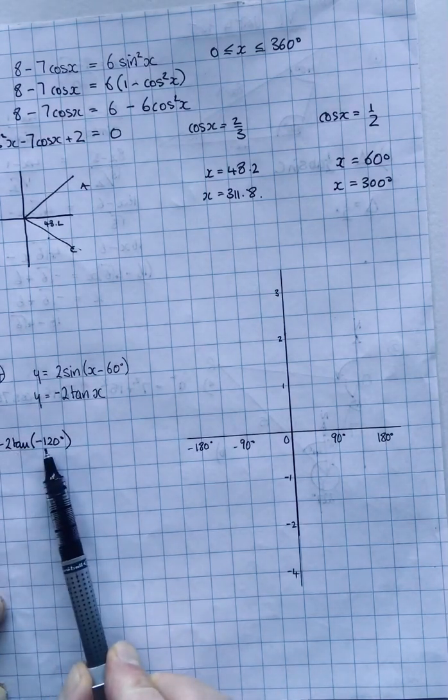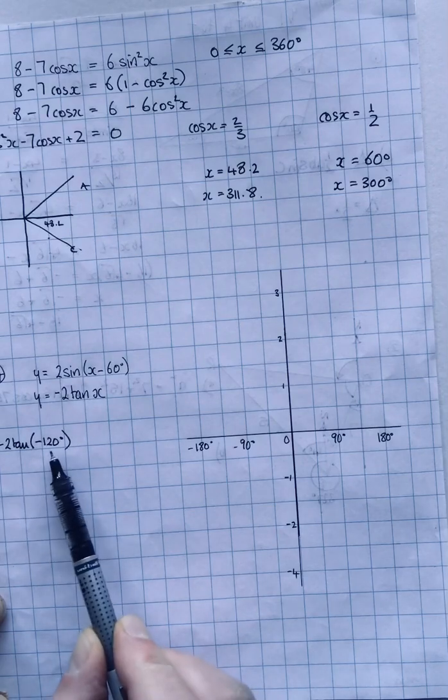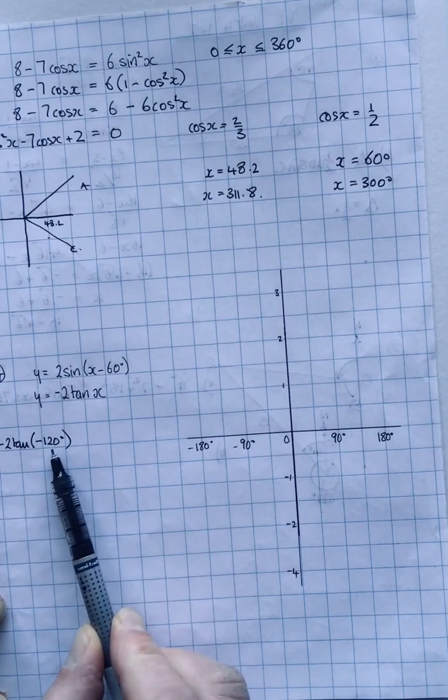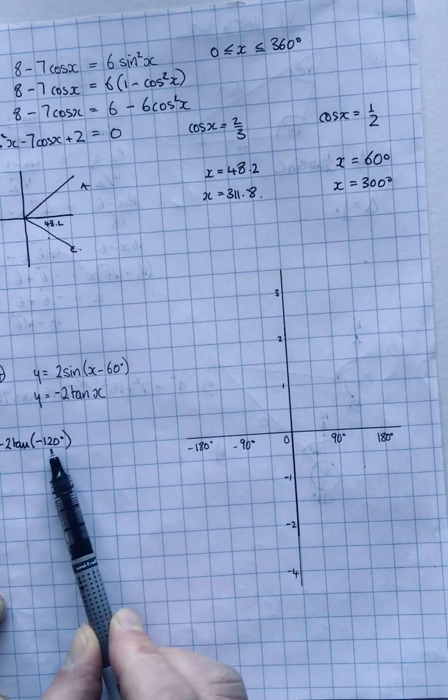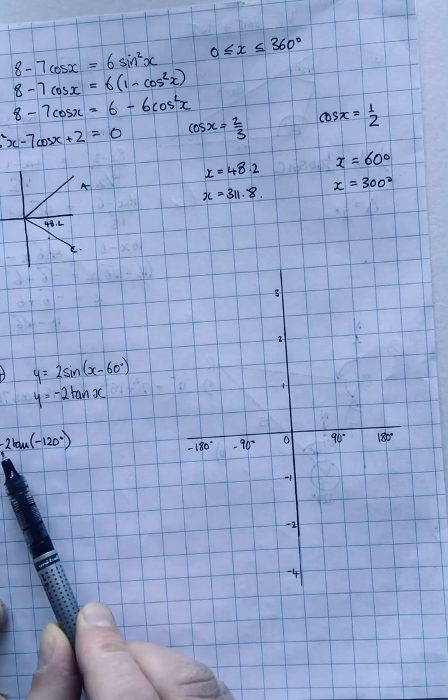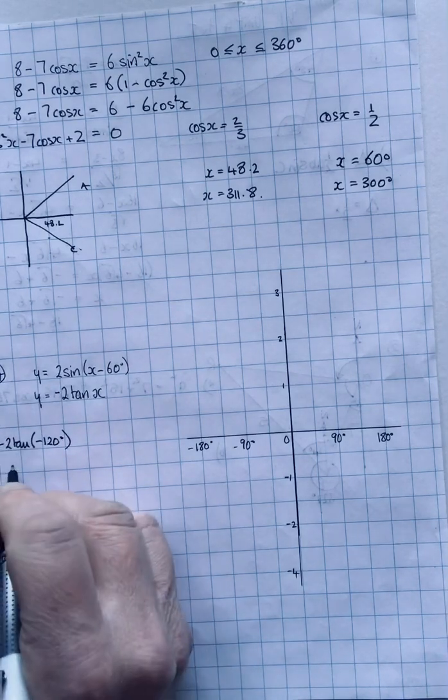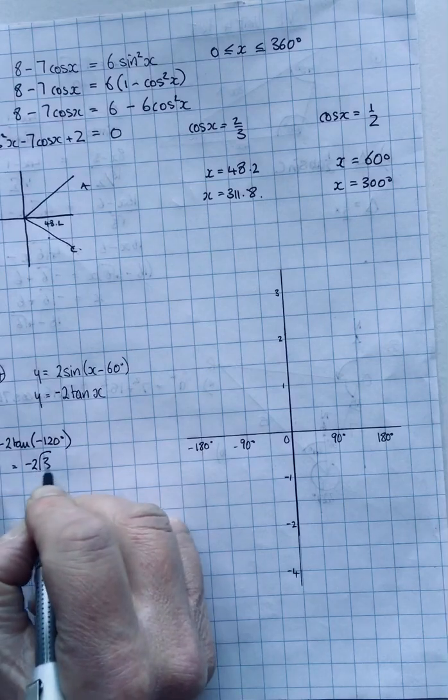Tan repeats every 180 degrees. So if we add 180 to this, or take 180, it'll give you the same value. If I add 180 to this, it'll give me 60. Tan of 60 is root 3. Minus 2 times root 3 is minus 2 root 3.